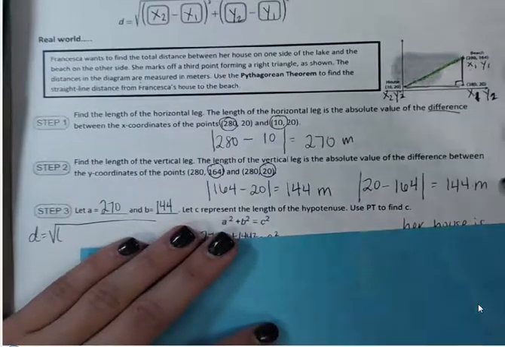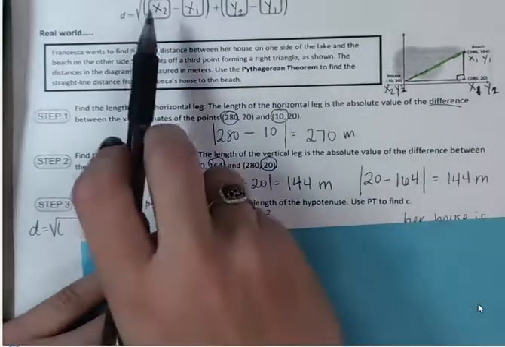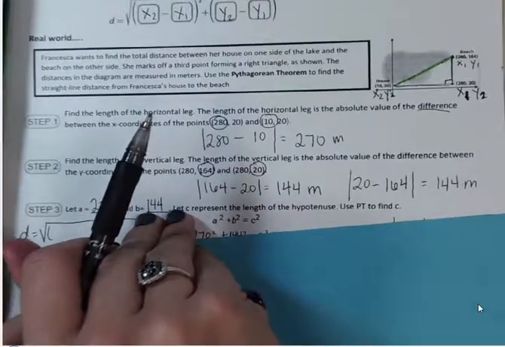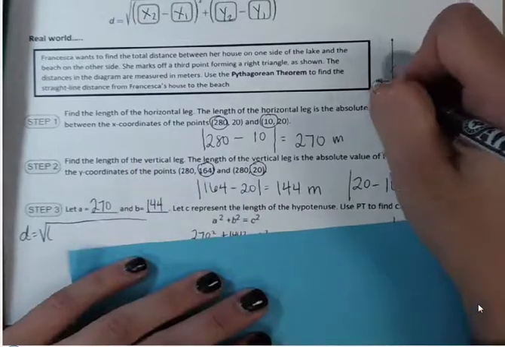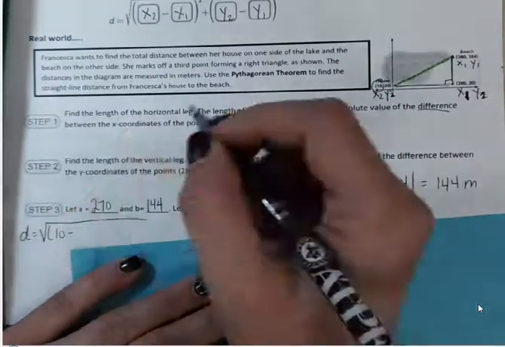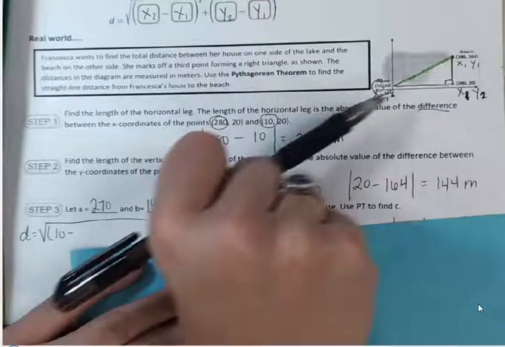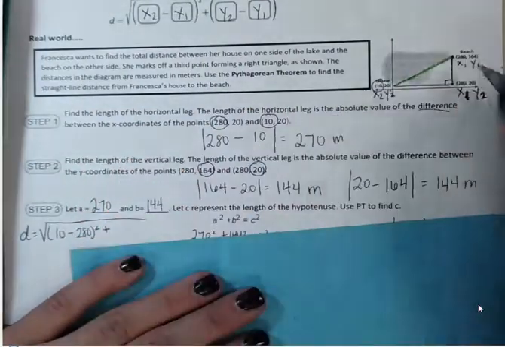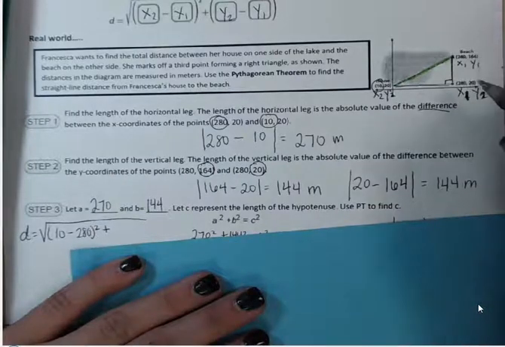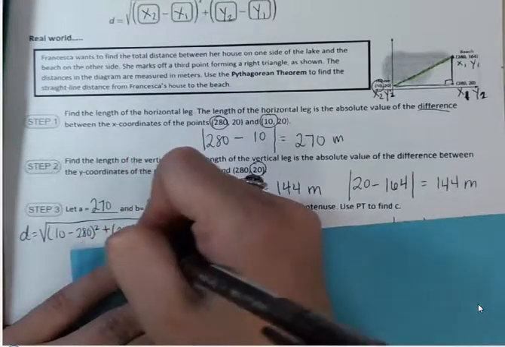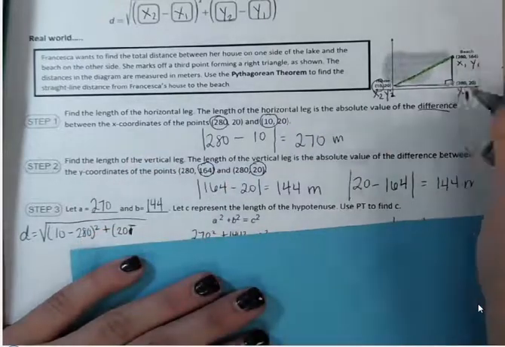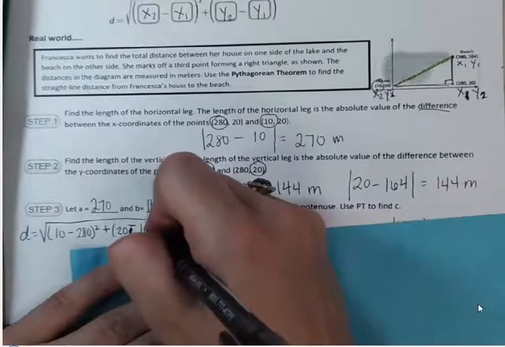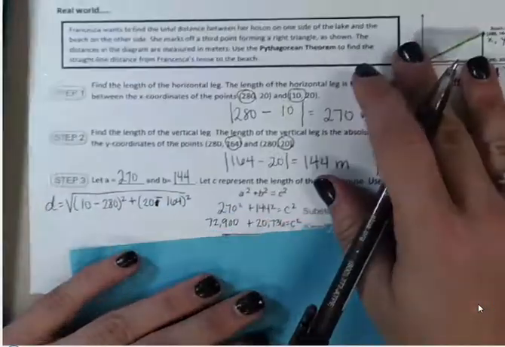Okay, so if we come over here, we're looking for our x2 value first. Our x2 value is 10 minus, what's our x1 value? 280. We're going to square that, and then we're going to add y2, which is 20. Sorry, we're subtracting, minus our y1 value, which is 164. We're going to square that as well.